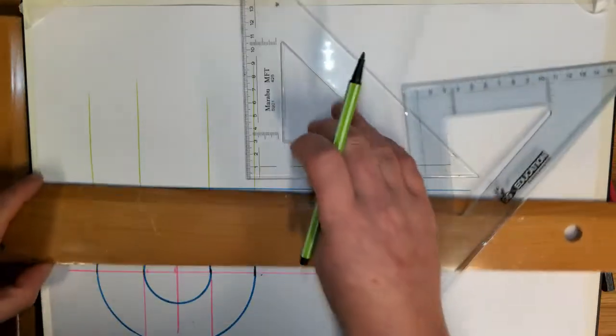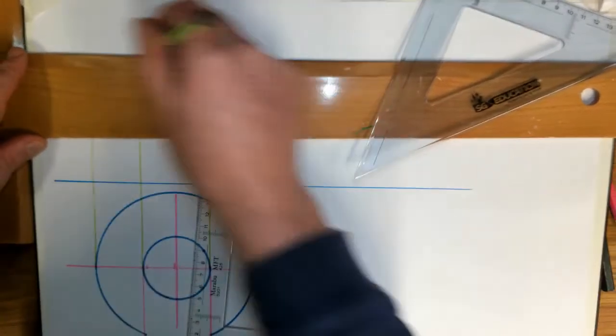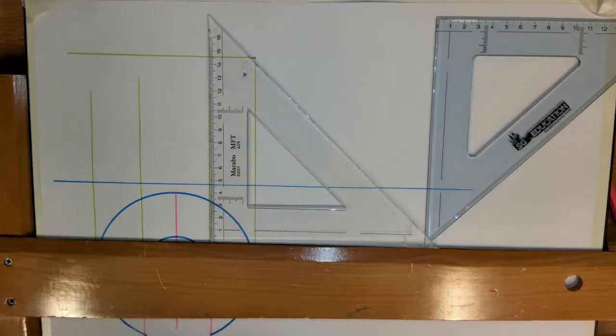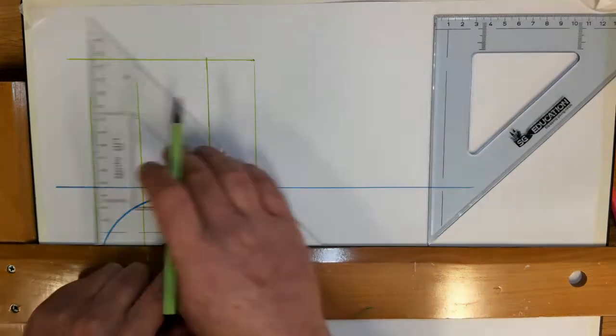So we know that basically the hyperboloid of revolution is 10 high up to the throat. So 10 centimeters, 10 meters, 100 millimeters. Okay, so just try and straighten that up a small bit. Okay, so I'm happy enough with that. I've drawn my two rectangles.